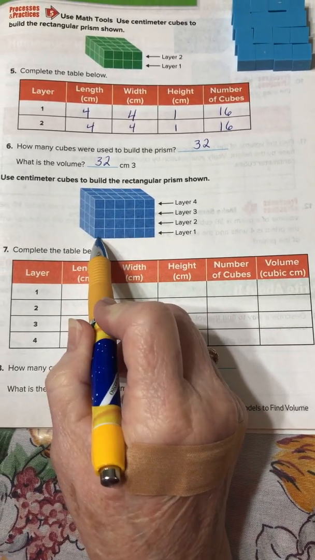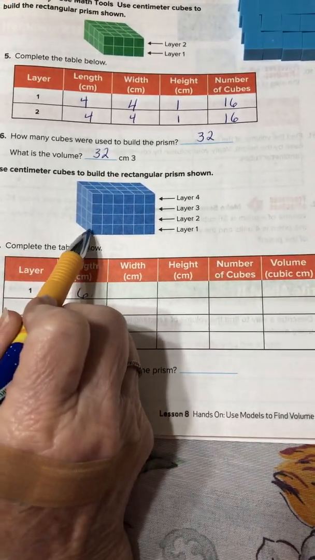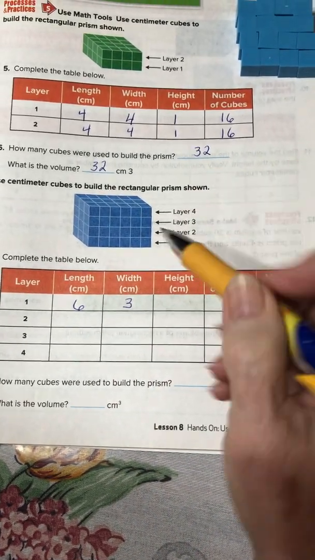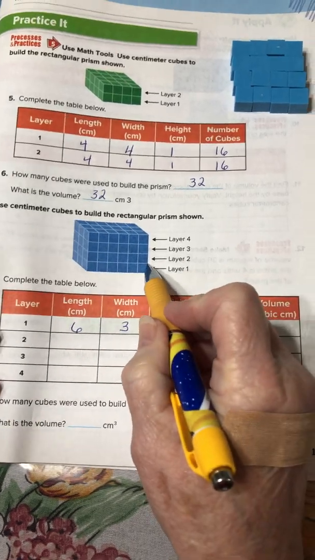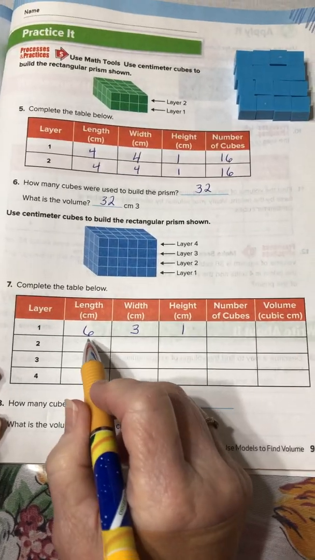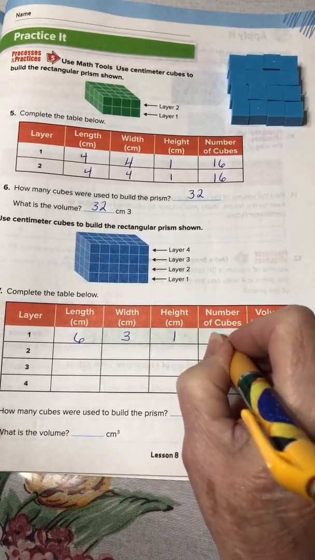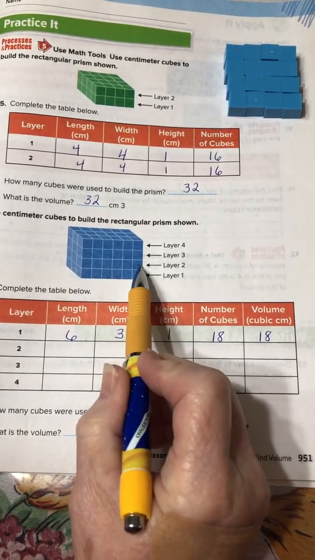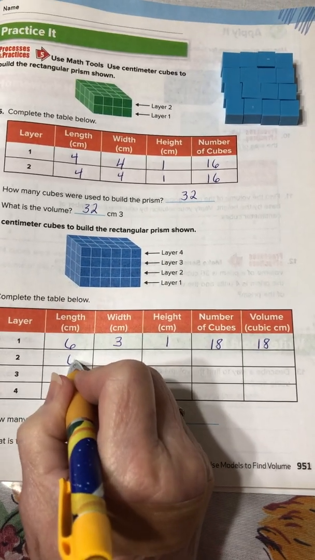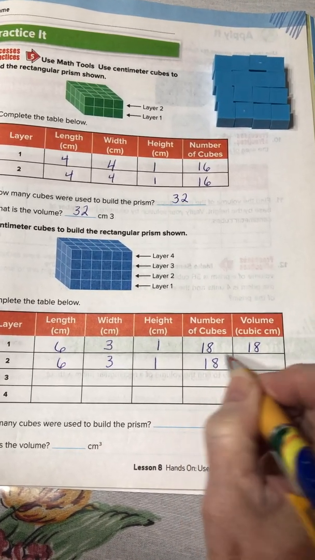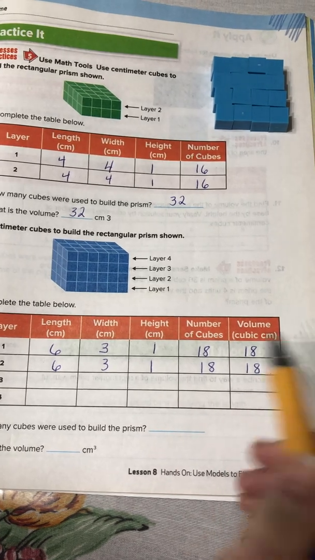All right, let's look at this one. Layer 1. Our length is 1, 2, 3, 4, 5, 6. Our width is 3. I'm sorry, our height is 1. Sorry, guys. I forgot we're doing these layer by layer. So 6 times 3 times 1 is 18 cubes. That means 18 cubic centimeters. Our next layer is exactly the same. 6 in the length, 3 in the width, 1 in the height. Again, that's 18 cubes, or 18 cubic centimeters.